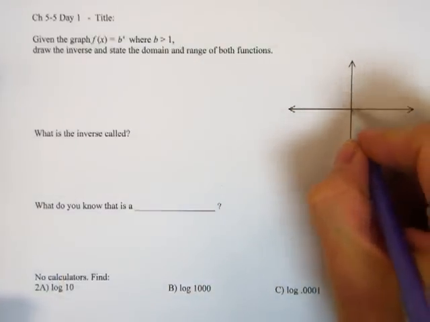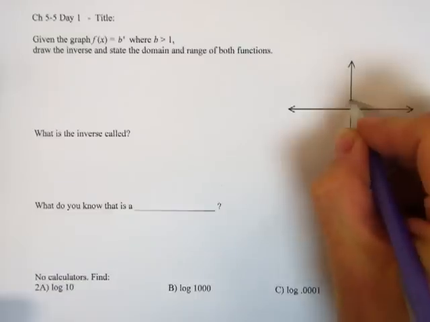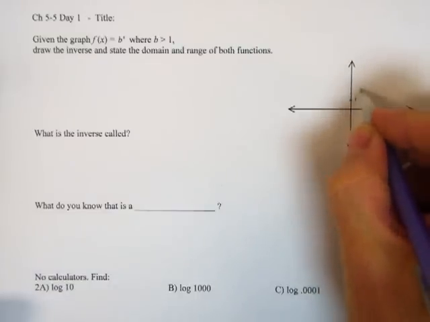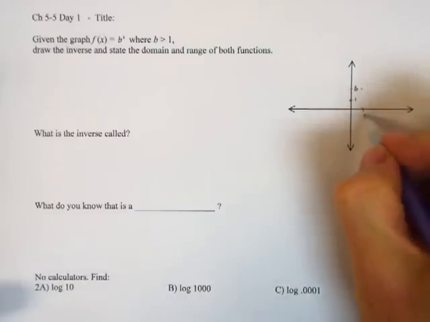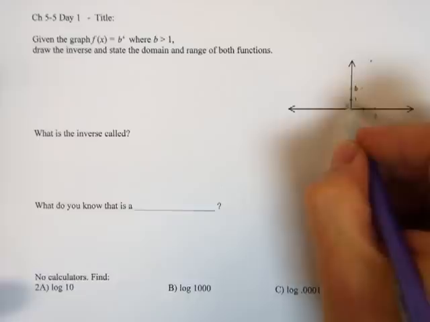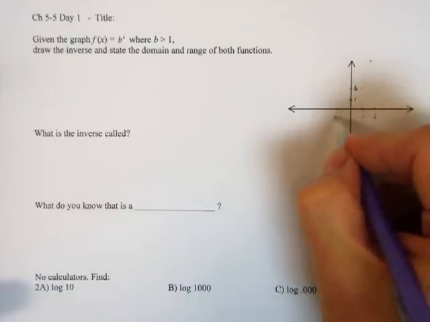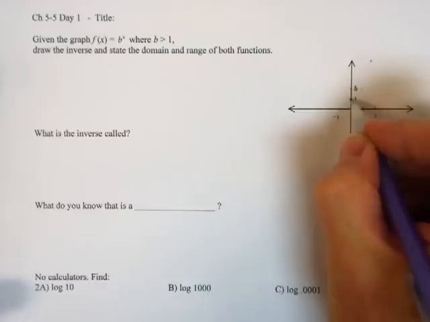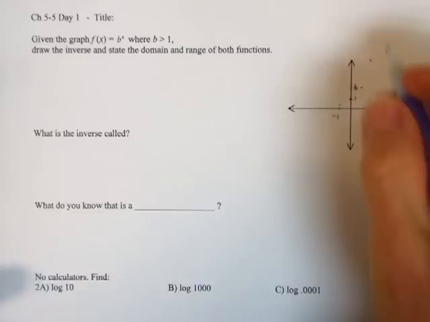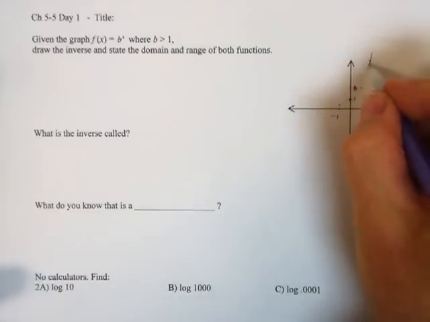Alright, so if we have b to the 0, we have 1. We have b to the first power. We don't know exactly what b is, but we'll just call that b. If we have b to the second power, that's going to be b squared, something like this. And if we have b to the negative 1, that's the same as 1 over b. And if b is greater than 1, 1 over b will be less than 1. So our graph looks something like this. Our points there, and we can connect them.